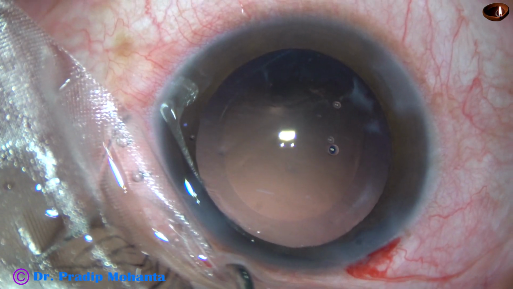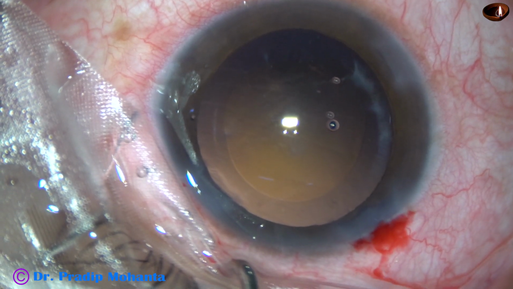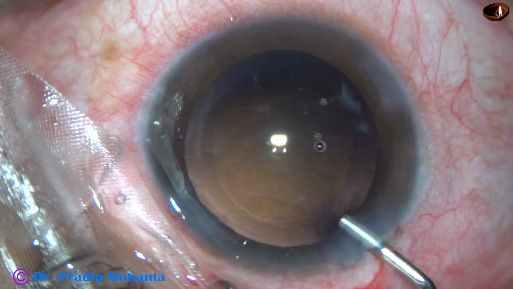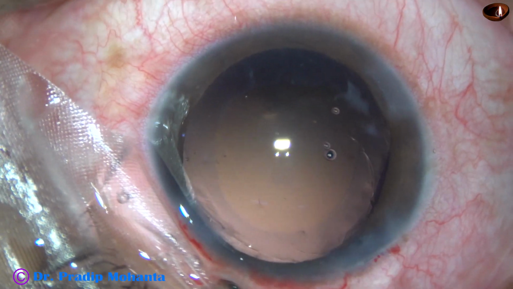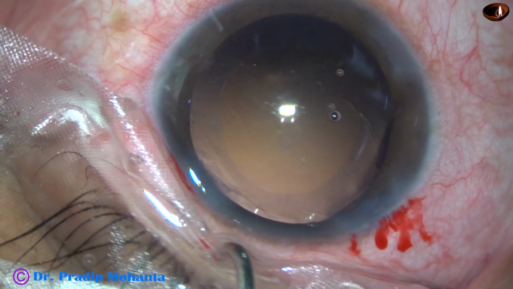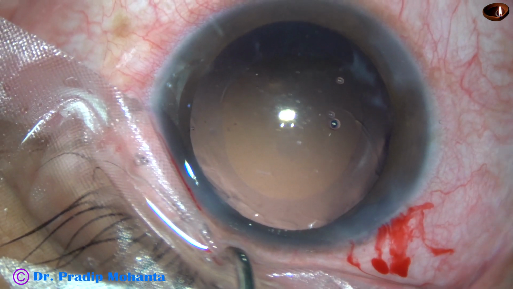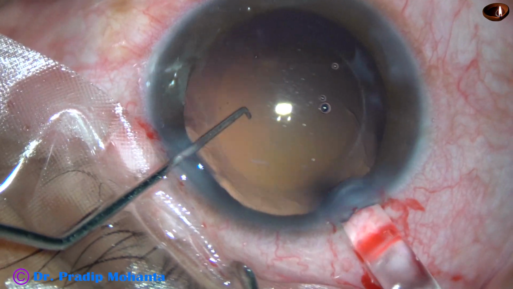And now in this case, we are going to implant a beautiful lens from Hoya, Japan. It has got a beautiful preloaded system, and the device can go through the 2.8 mm incision. The tip of the cartridge can go through the 2.8 mm incision. The incision need not be enlarged. It goes easily through the 2.8 mm incision into the anterior chamber like this.